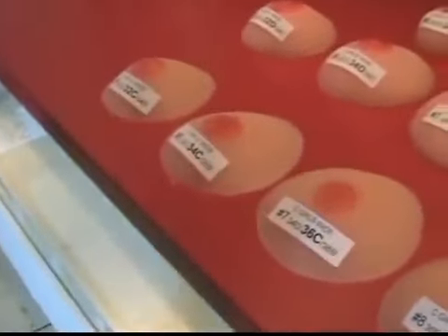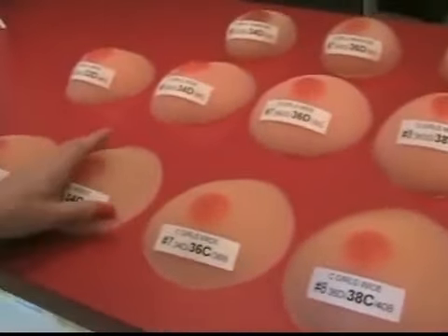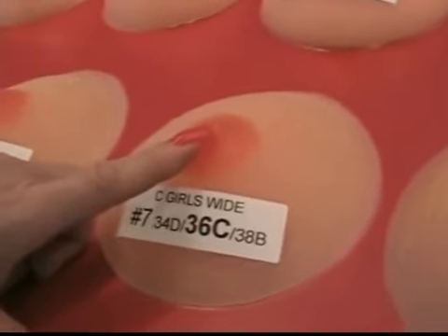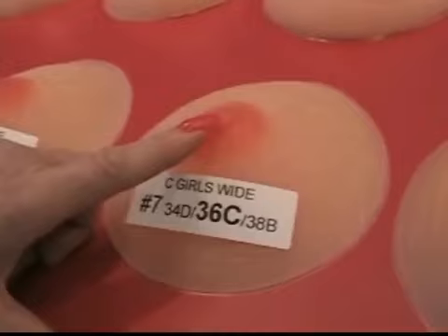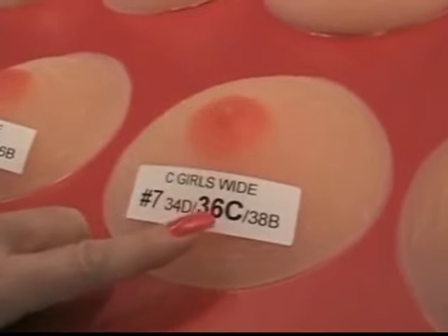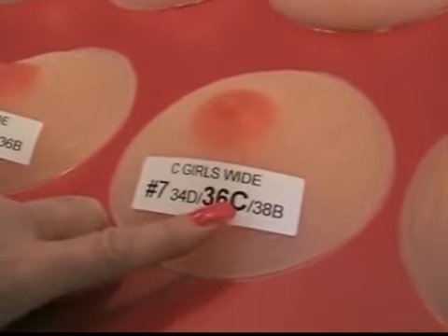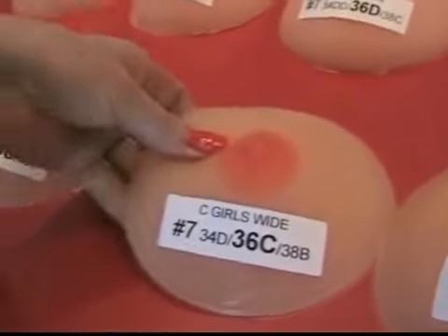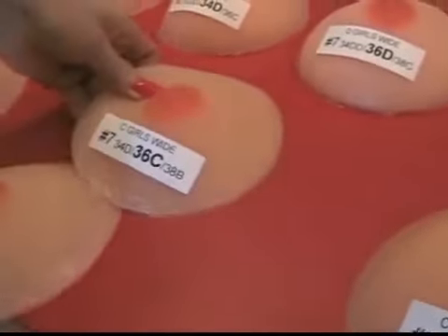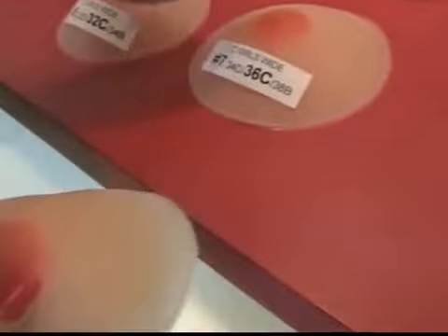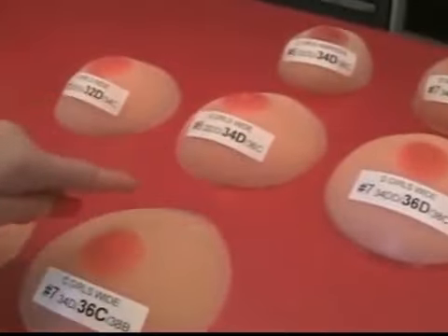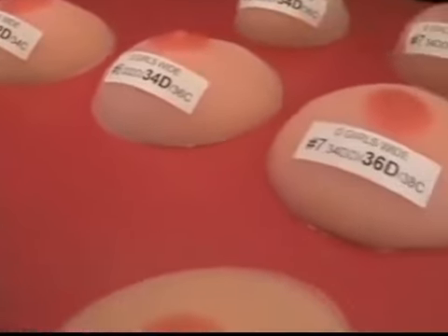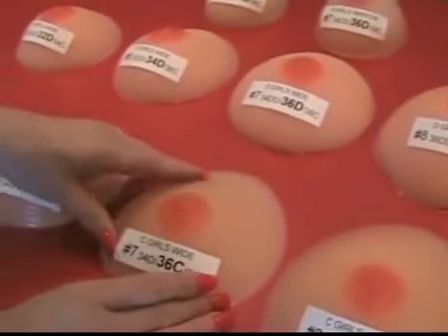One more thing about the breast forms. If you buy this one, it's a low profile, only in a C, but you've got to remember, if you buy this one, which is a 36C, then in a smaller bra it becomes a 34D because its profile is now the same height as a D. So it just depends. All of these actually shift one number.